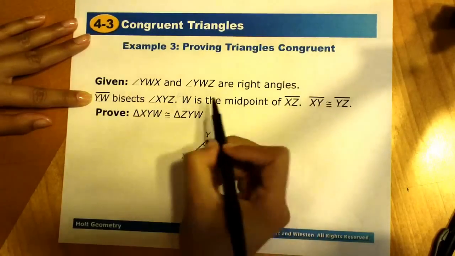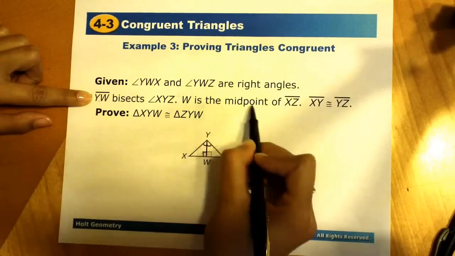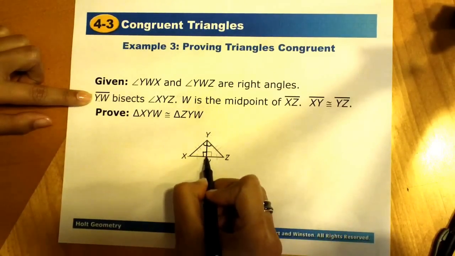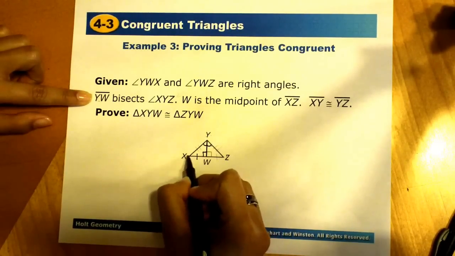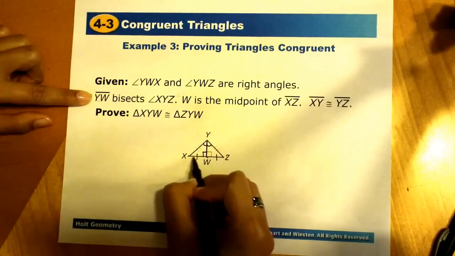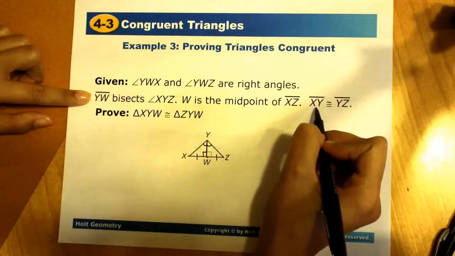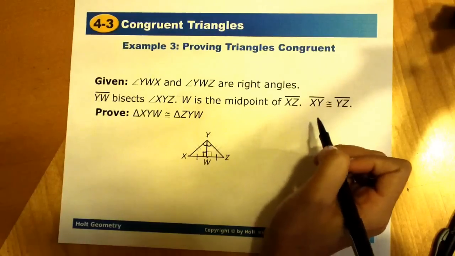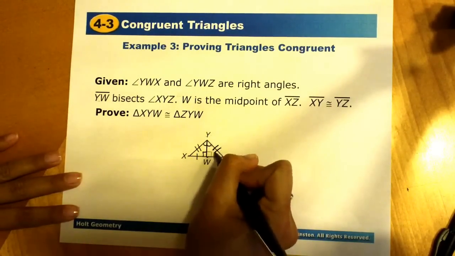The next piece of given information says that W is the midpoint of XZ. Now what does that tell us? Well, if W is the midpoint of XZ, that means that this section here, XW, is congruent to WZ. Both of these lengths are the same. The very last piece of given information says that XY is congruent to YZ, which means that this side here is congruent to this side here.